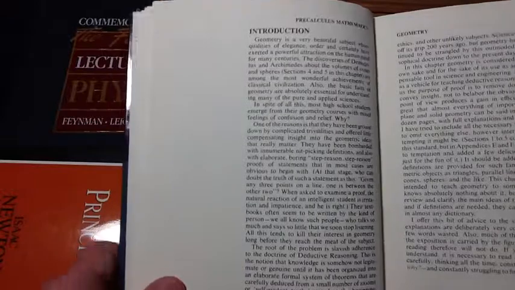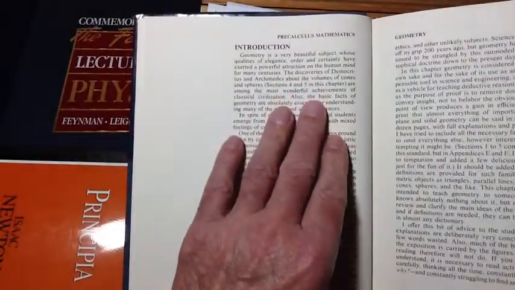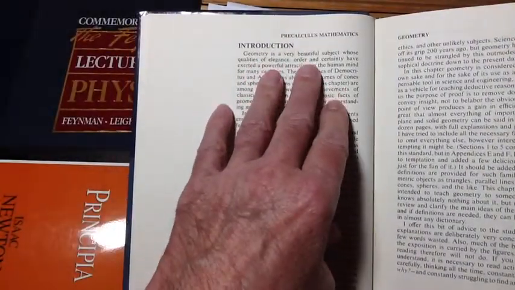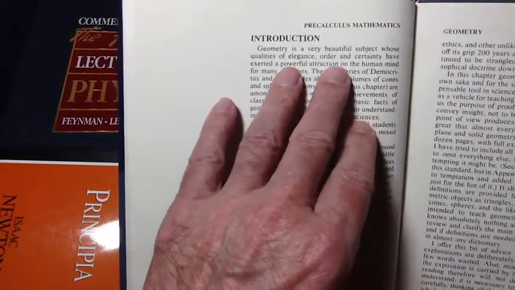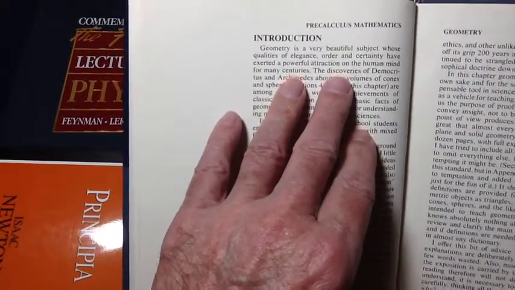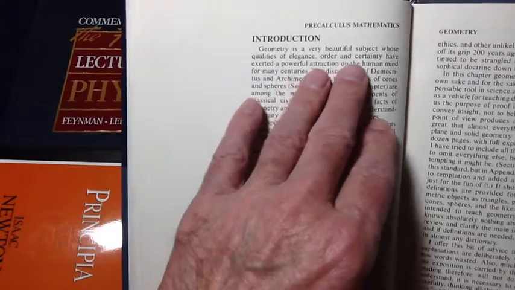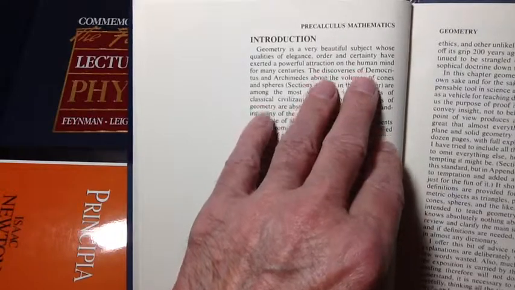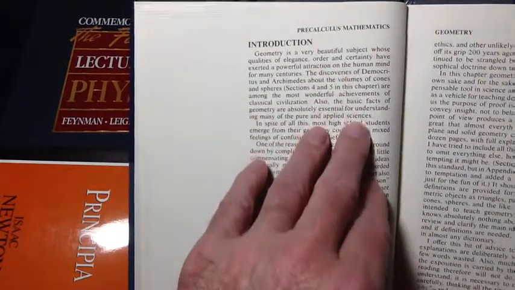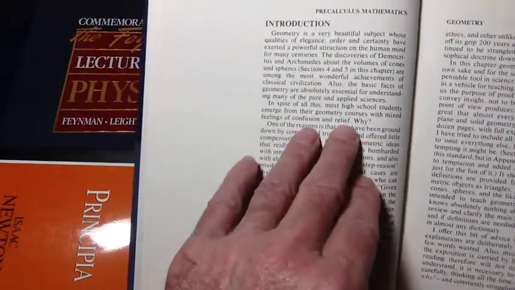Okay, Dr. Simmons says that geometry is a very beautiful subject whose qualities of elegance and order and certainty have exerted a powerful attraction on the human mind for many centuries. And I agree with that 100%. It's a fact, it's true. And in fact, he goes ahead and begins to talk about classical civilization. He's really talking about the Greek civilization.